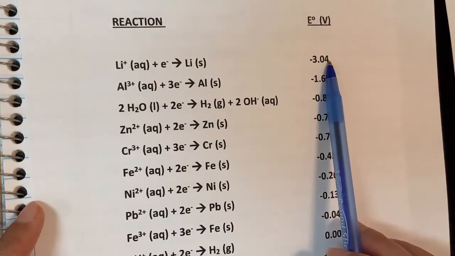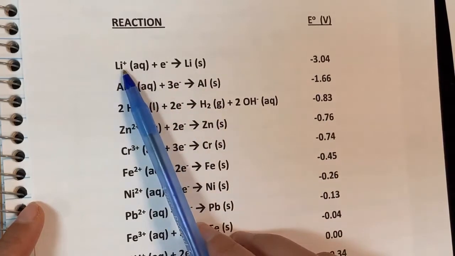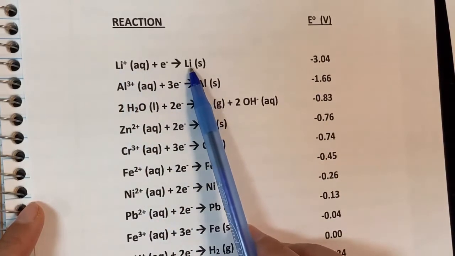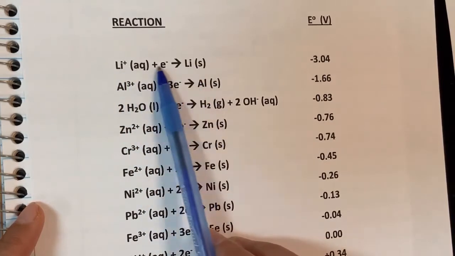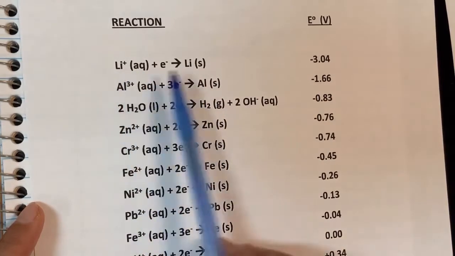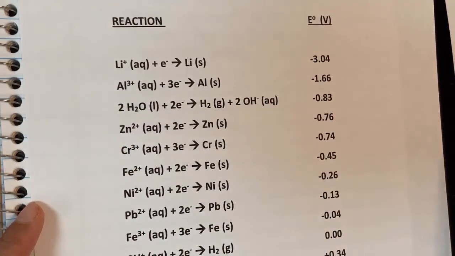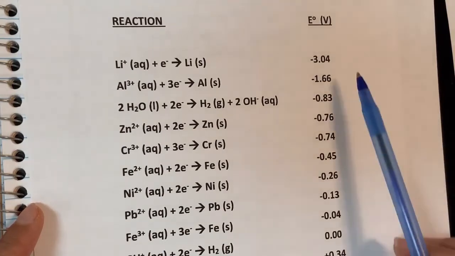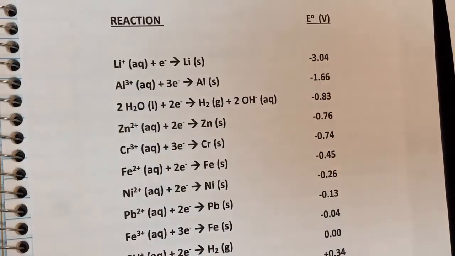Now on the other hand, if you want to talk about oxidation of lithium solid to lithium ion, you lose an electron. So it's like a reverse. When you reverse this equation, all you do is change the sign of your E naught. Okay, so this is your reduction potential, written for reduction, but you can easily find the oxidation values by flipping the sign.